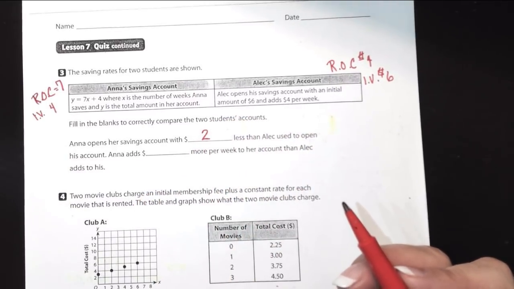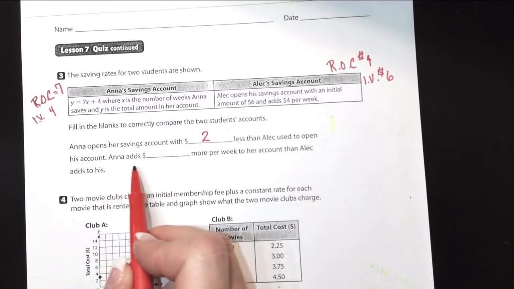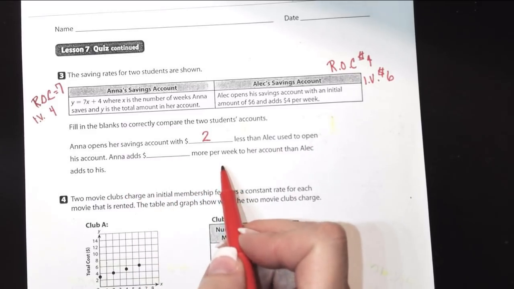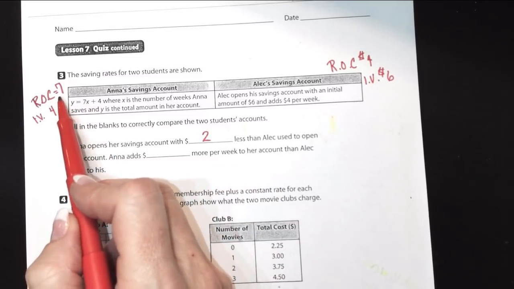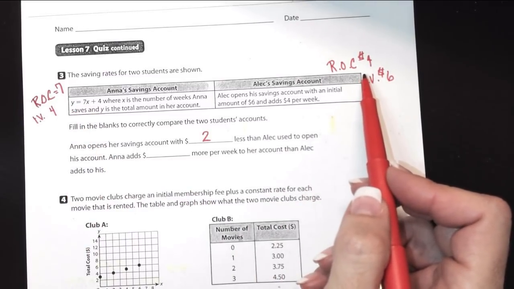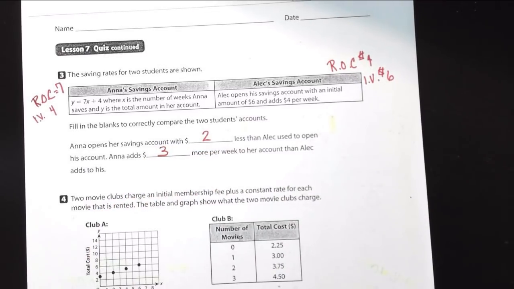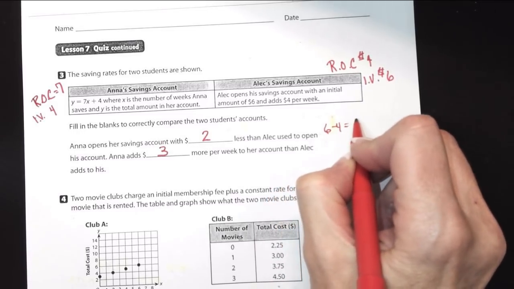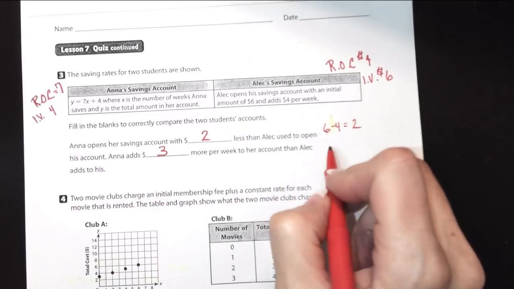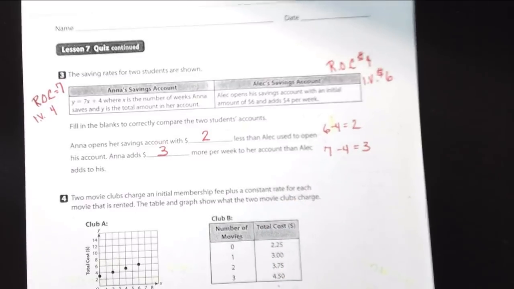Probably most of you missed that because you just put in how much she started her account. You have to read the whole statement. All right, then it says Anna adds blank more per week to her account than Alec adds to his. So she's putting in 7, he's putting in 4, 7 minus 4 is 3. Okay? So the 2 we got from doing 6 minus 4, we subtracted the initial values, and the 3 we got from doing 7 minus 4, we subtracted the rate of change.